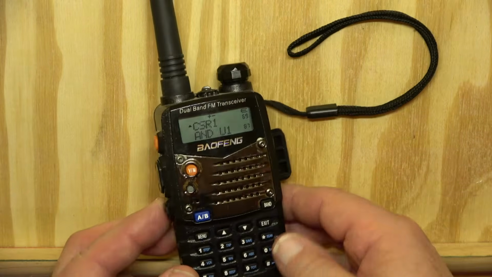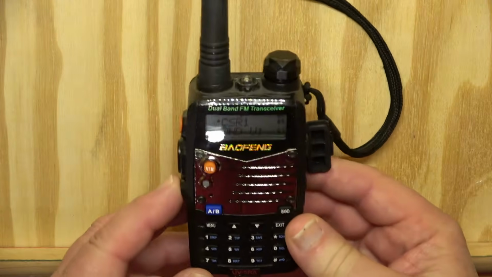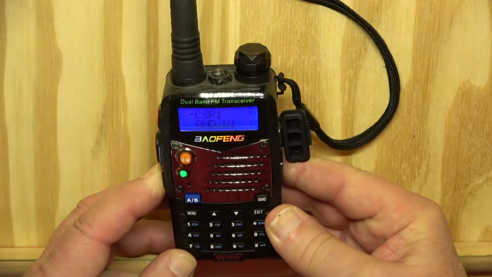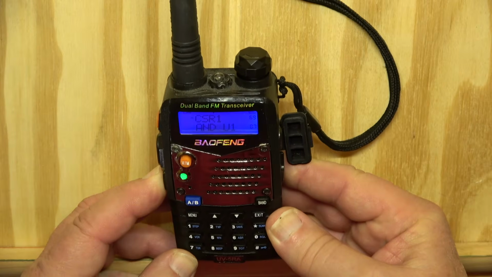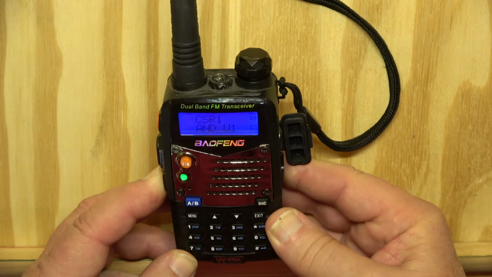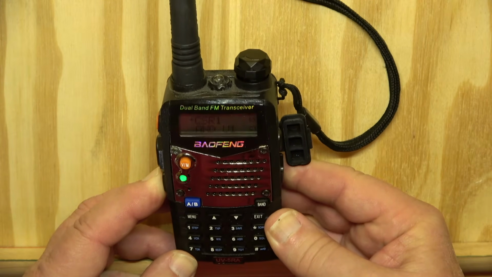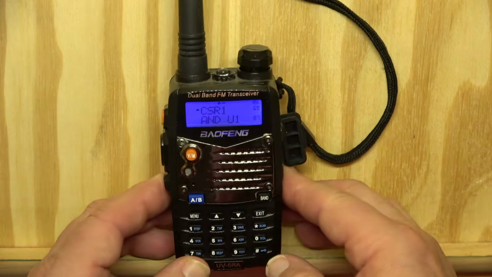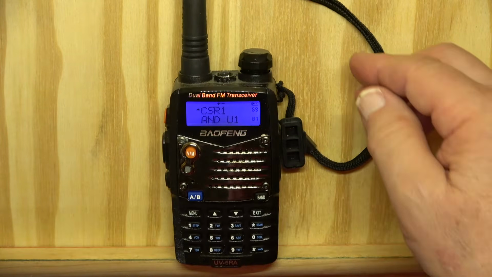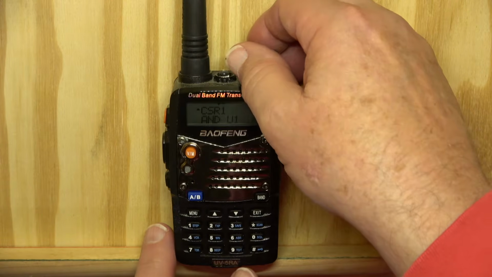I can turn squelch off on this radio by pushing on the button here on the bottom. Do you want to be listening to that all the time? So you see, squelch has a purpose. It keeps the radio quiet until a transmission comes through.